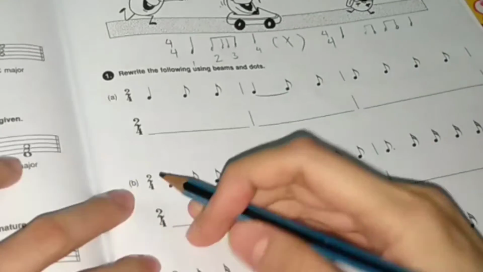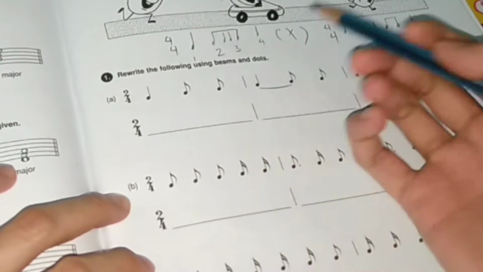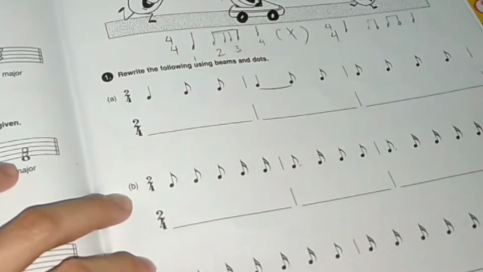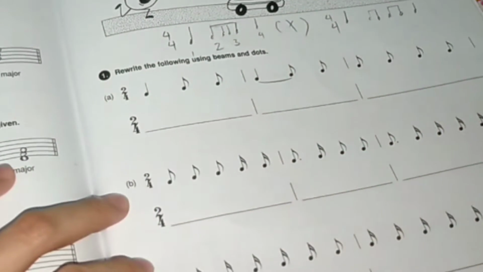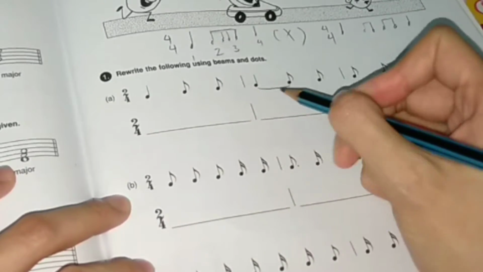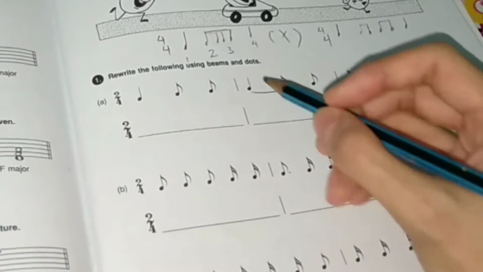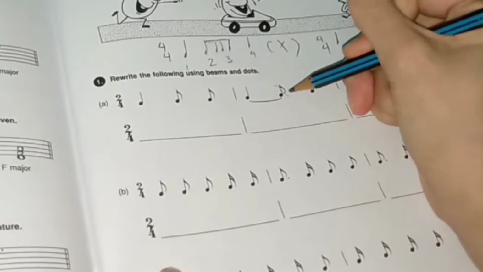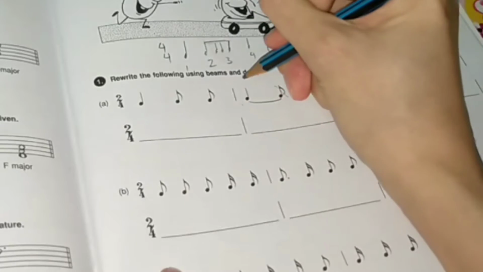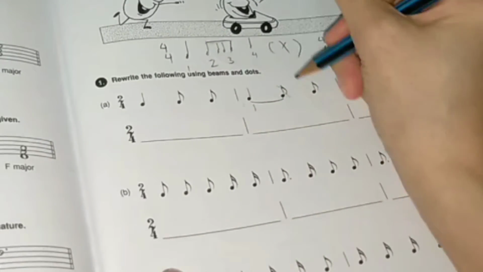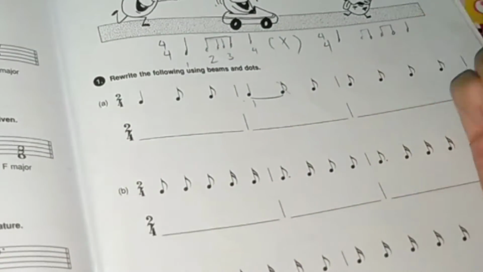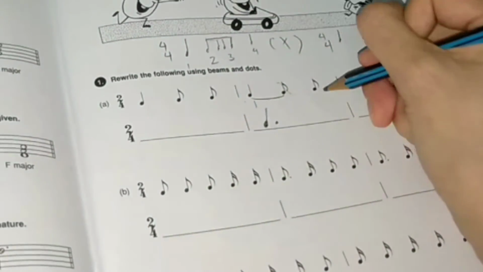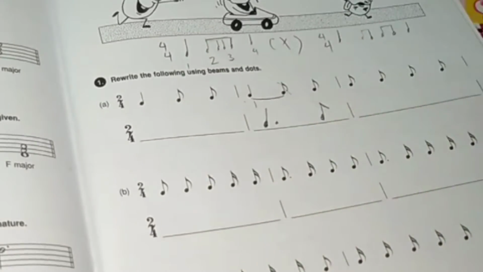Now let's try to do the exercise. Rewrite the following using beams and dots. Beams is this one, the one that you join them together. Dots means add them together in the case of tied note. Tied note, when you play it on any instrument, whether it's piano, violin or anything, you don't play the second note, but you hold it. So this is 1 count, this is half count. When you join them together, it becomes 1.5 count, which makes this note. And then this is already correct, then you just join.